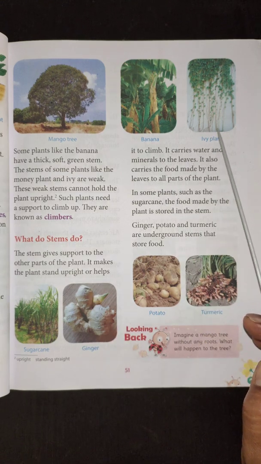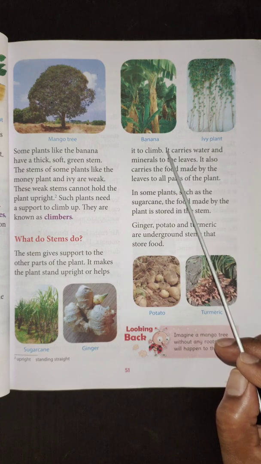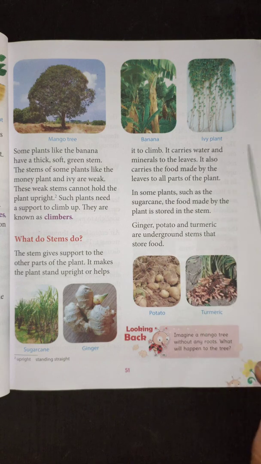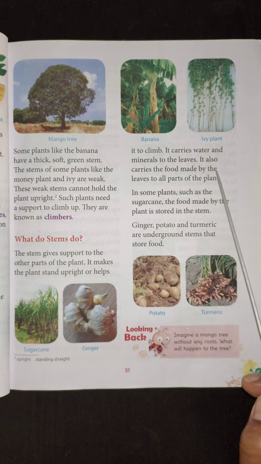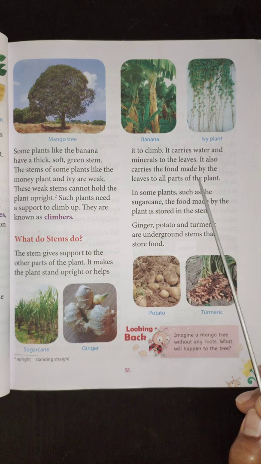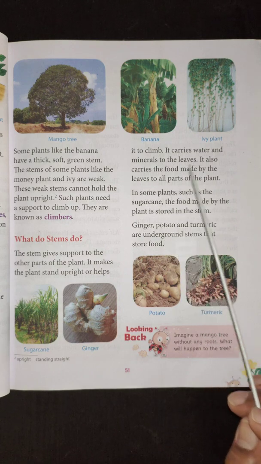Even in certain plants like ivy, the stem region helps it to climb. It carries water and minerals to the leaves. See, the root will supply the water and minerals to the stem. From the stem, the water and minerals, meaning salts, will be supplied to the leaves. It also carries the food made by the leaves to all the parts of the plant. Usually, the leaves of the plant prepare food, so that food will be supplied to all the other parts of the plant. That is mainly with the help of the stem.